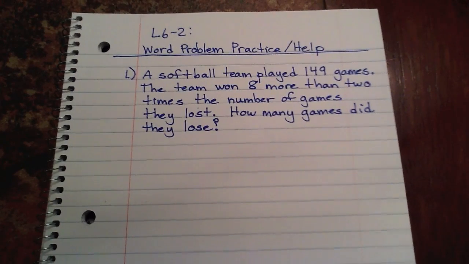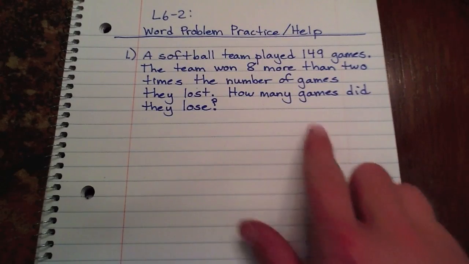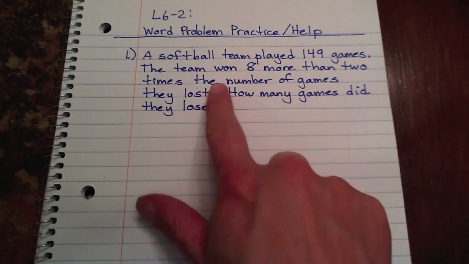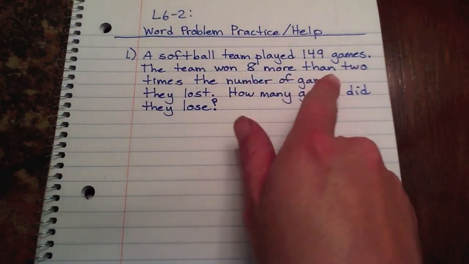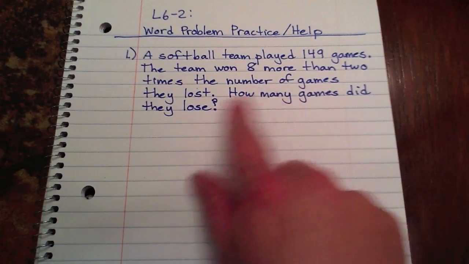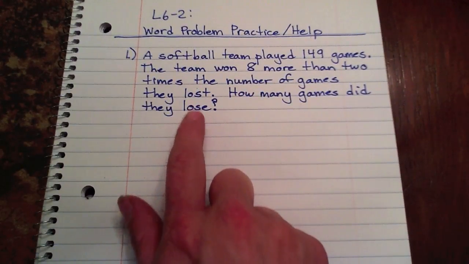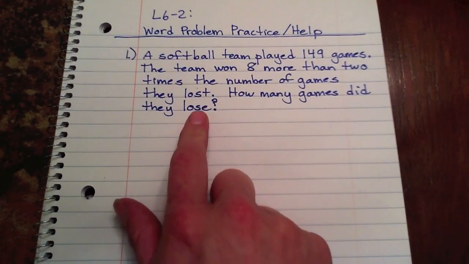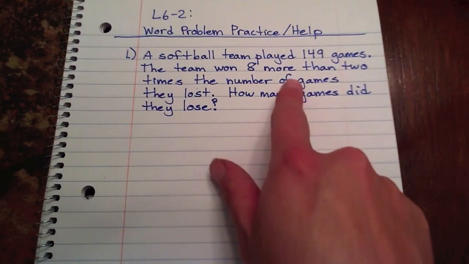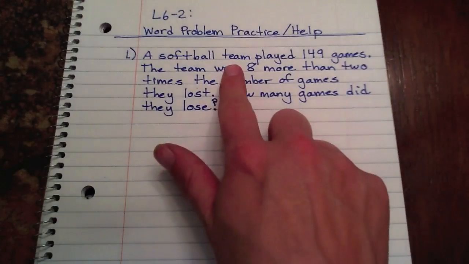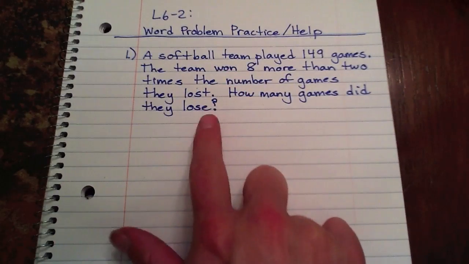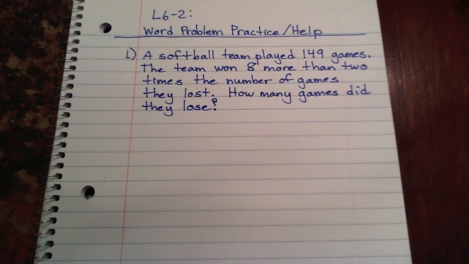So for number 1, a softball team played 149 games. The team won 8 more than 2 times the number of games they lost. How many games did they lose? So we know one of our variables right there is games lost. The other variable that you're going to need to look at is the number of games won, even though in the end they only want one part of the question answered. So that should have been your variables.